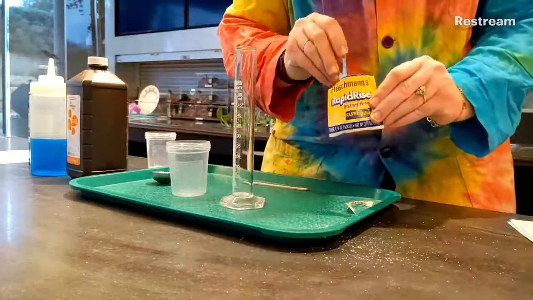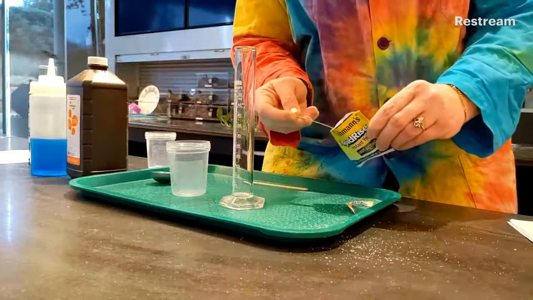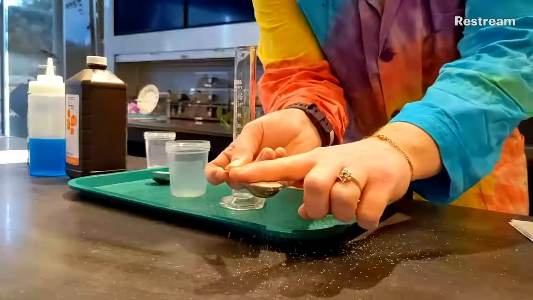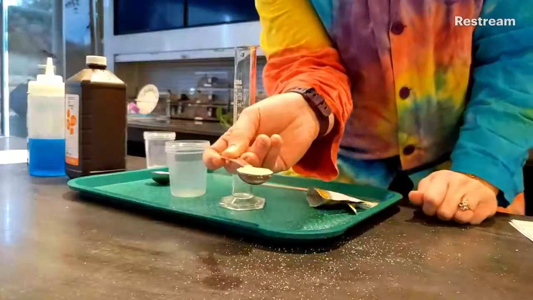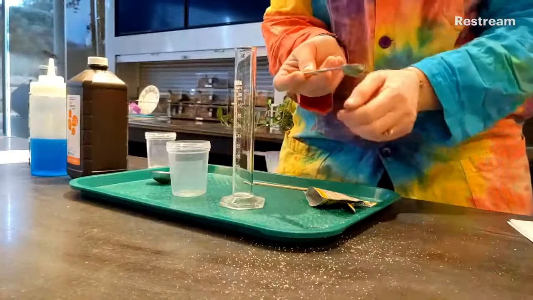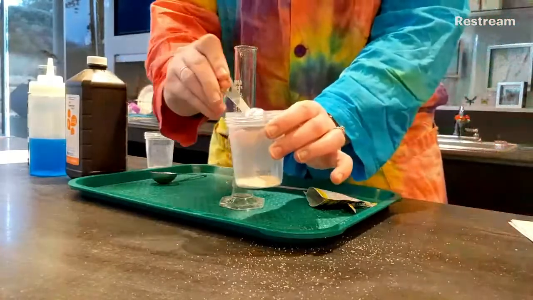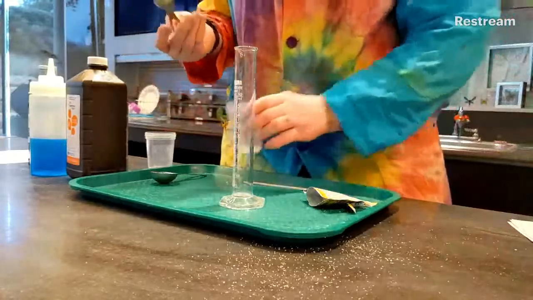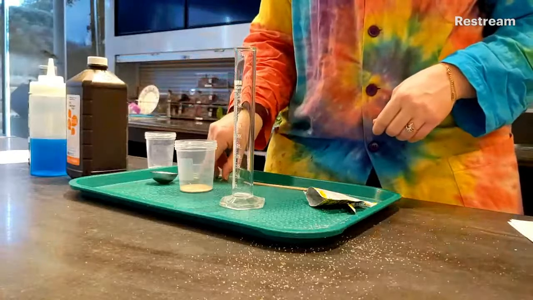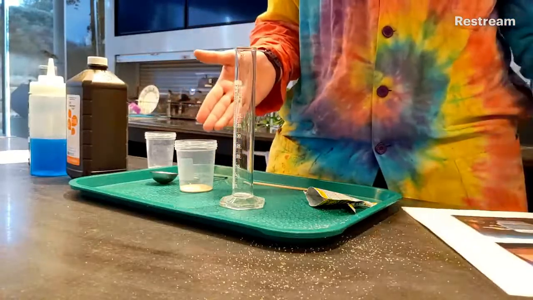So if you've got your yeast, go ahead and grab a teaspoon. Now you want to make sure that your teaspoon is level across the top. It might get a little messy, but that's okay. So I'm going to take my yeast and I'm going to put it into my cup here. Very good. Now, in order to get the yeast active, I'm going to have to add warm water to this.